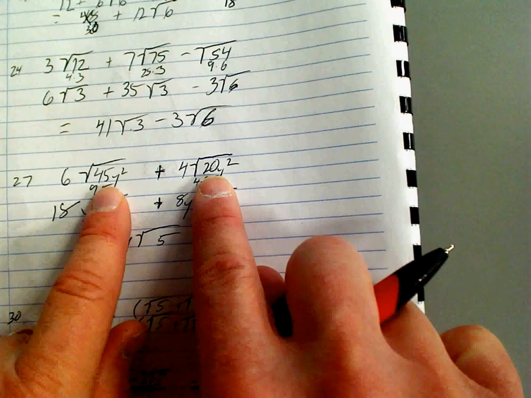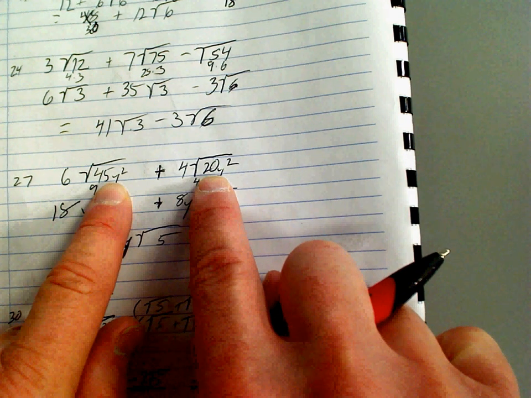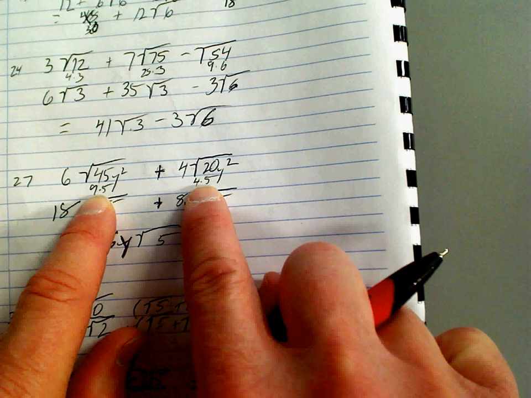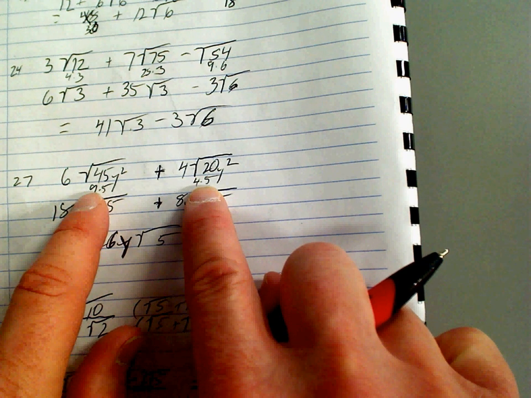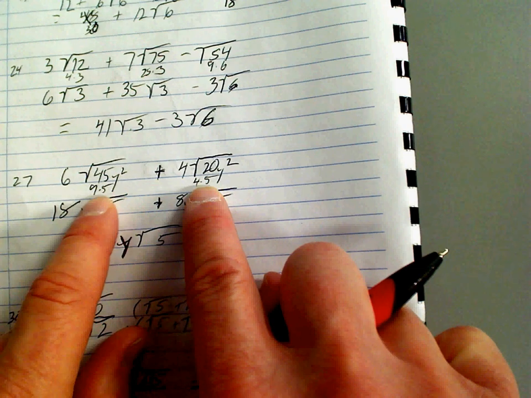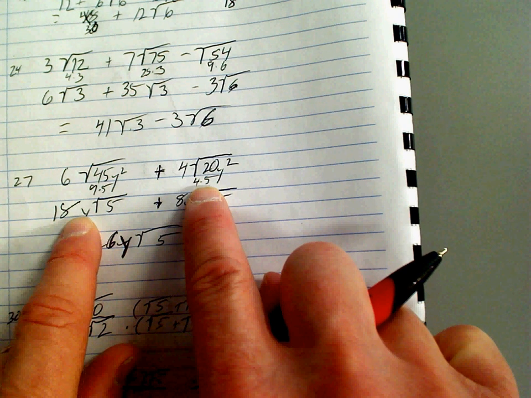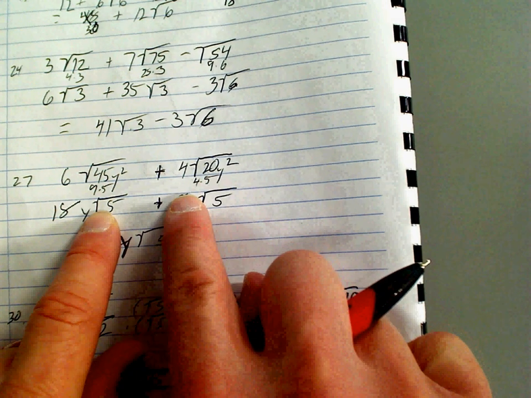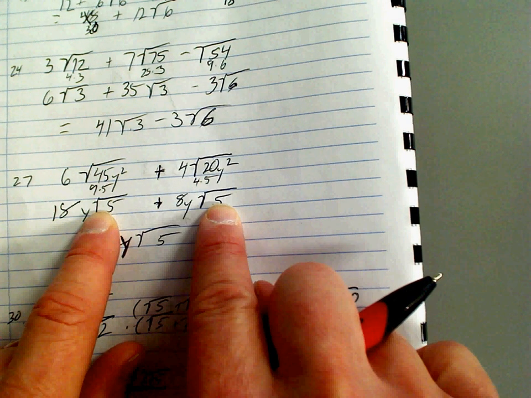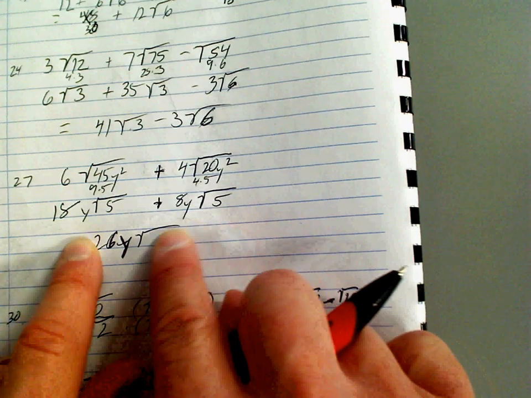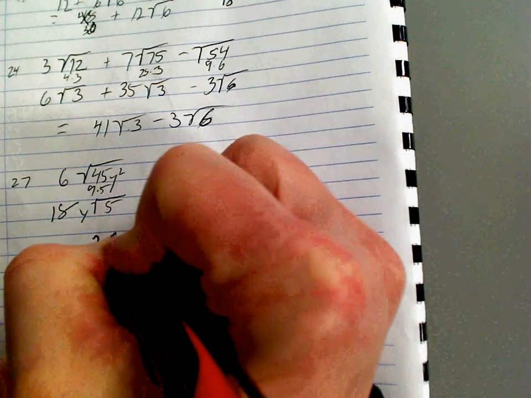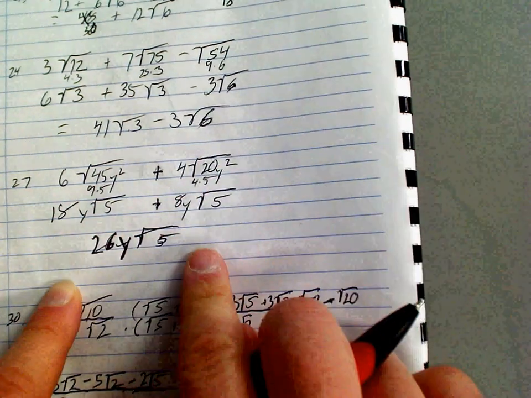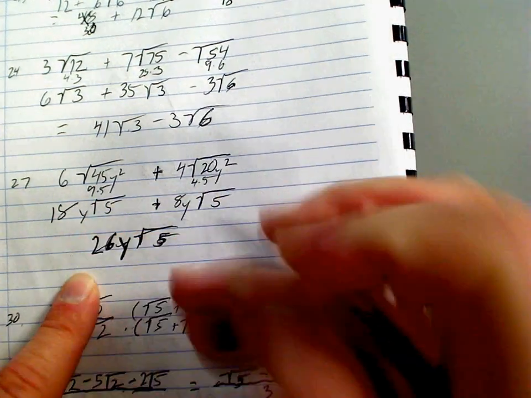27, 2 left. A little more interesting because of the y in there, you can simplify it still. And we simplify, we take things out that have square roots. 9 has a square root, the y squared has a square root. So we end up with 18 y square root of 5. Over here we have 8 y square root of 5. And that combines to say 26 y square roots of 5. That's what it's supposed to say.